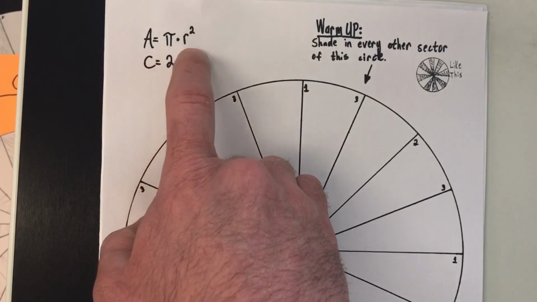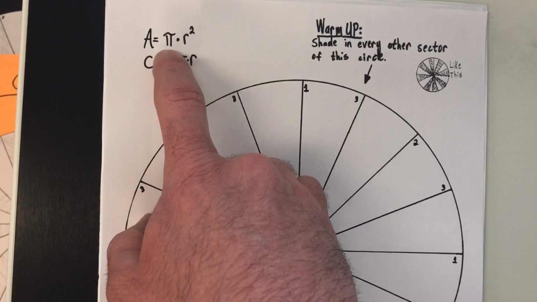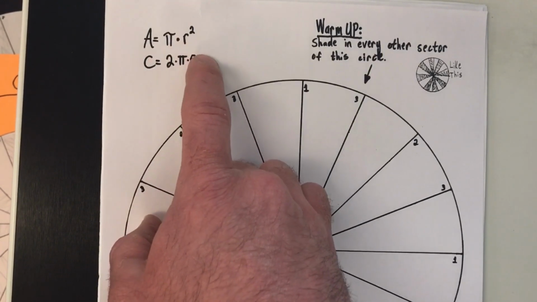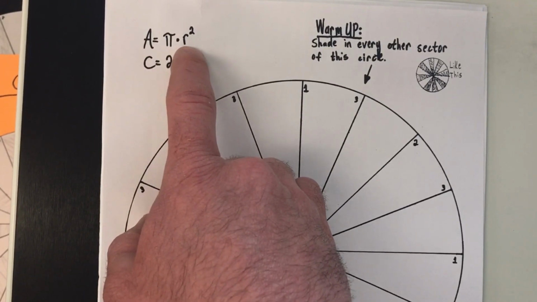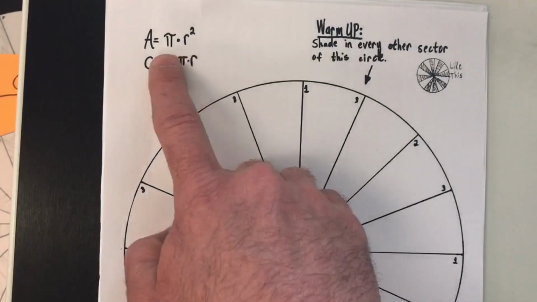Okay, area of a circle is pi r squared. We talked about it a little bit this year, not a whole lot, but area of a circle equals pi r squared. And I know you've seen that in the past. Have you ever wondered where that formula comes from? Probably not, but you're going to find out where this comes from today, okay?